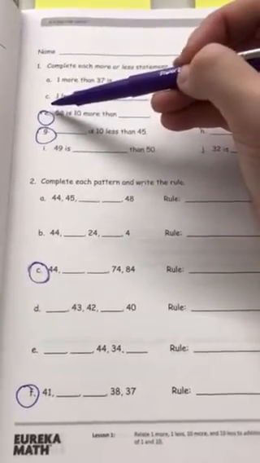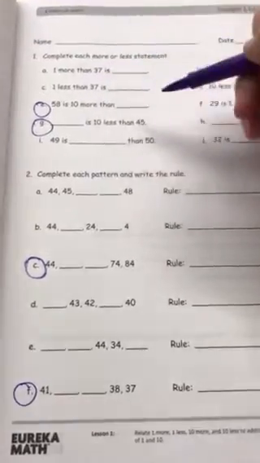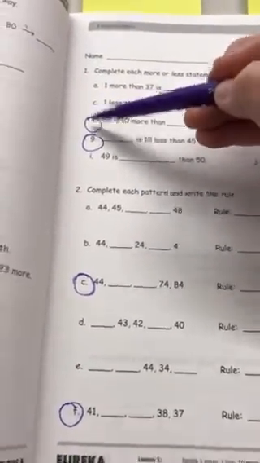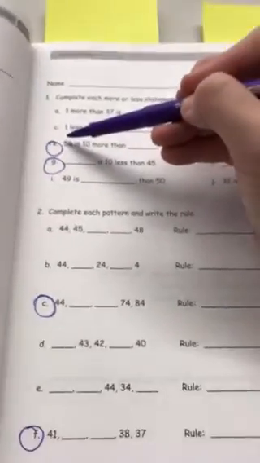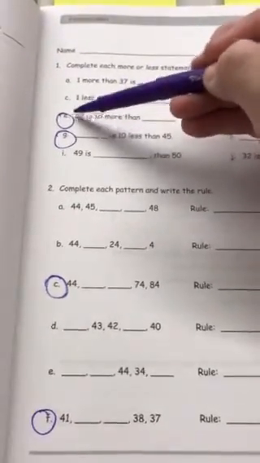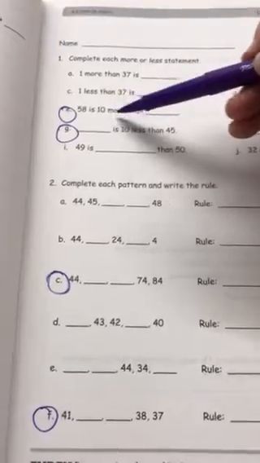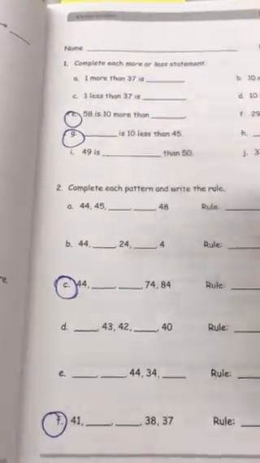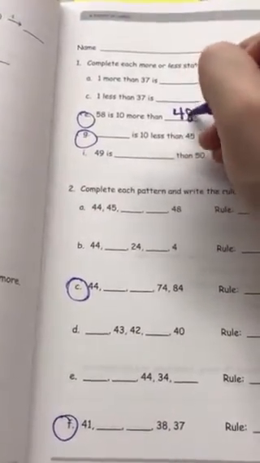For number 1, letter E, 58 is 10 more than blank. So when I tell students to think, is 58 going to be the greater number or the smaller number? Here we know 58 is the greater number because it's 10 more than this mystery number. I know that 10 less than 58 would be 48.